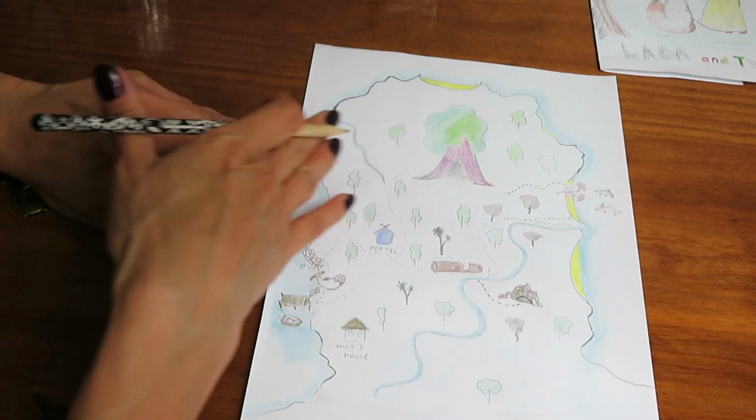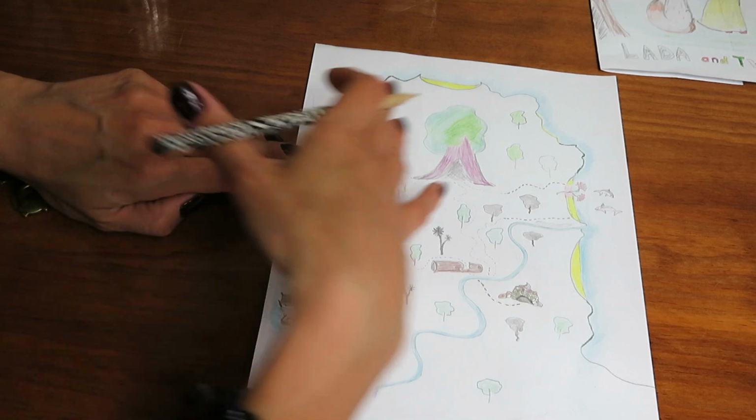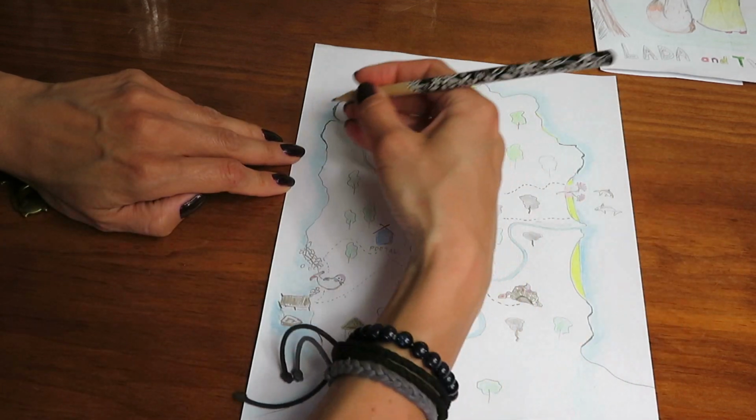And the sea as well is quite rough on that side and a bit more calmer on the other side.